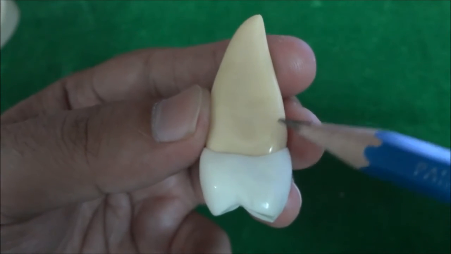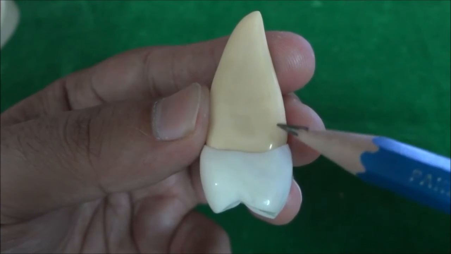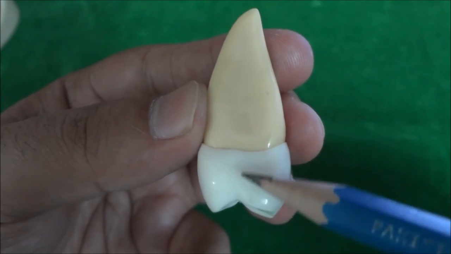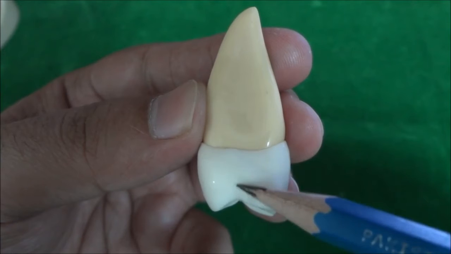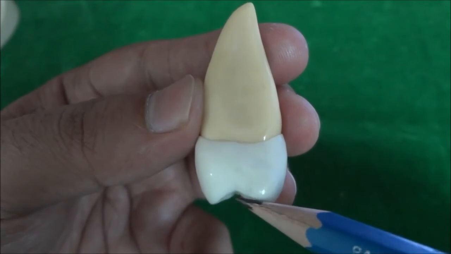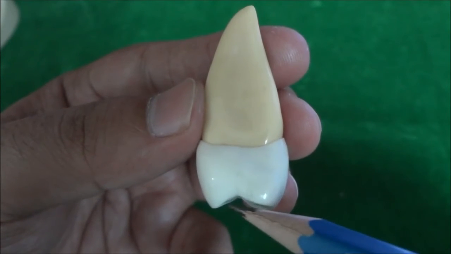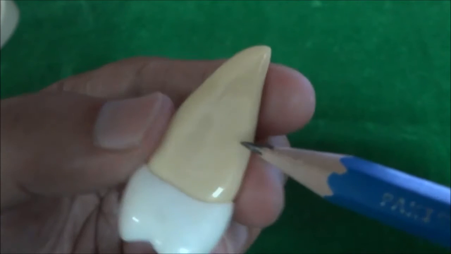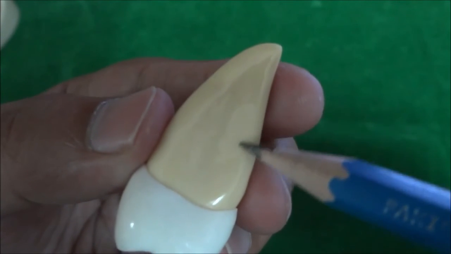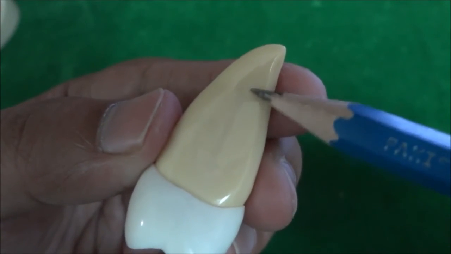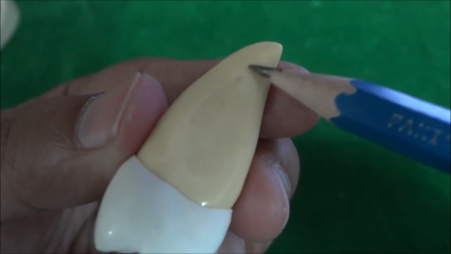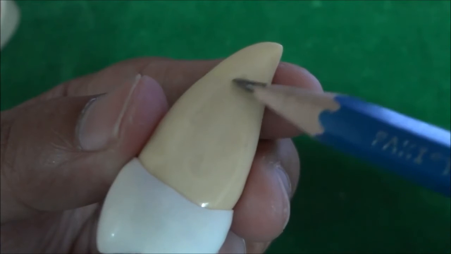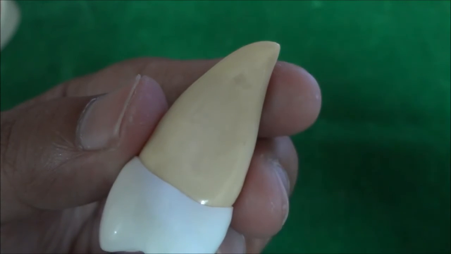This is the distal aspect, which is very much similar to that of the mesial aspect. The cervico-occlusal length of the crown is slightly less, so some part of the occlusal surface is visible. In addition to that, there is a developmental depression that you can see on the root surface. So this is a developmental depression that is present on the distal surface of the root.